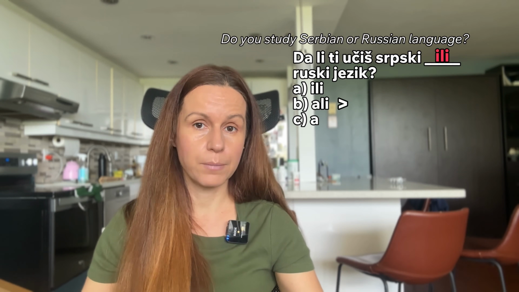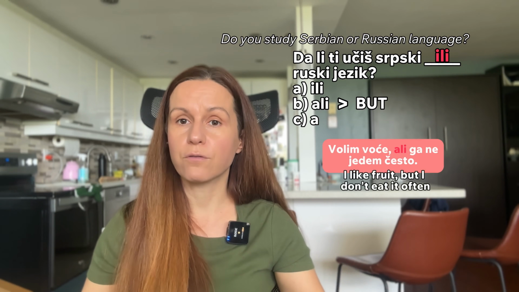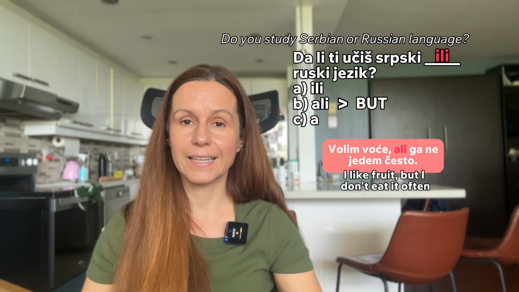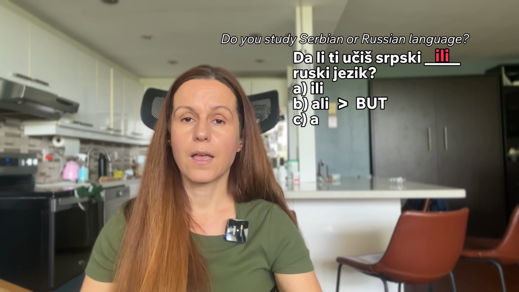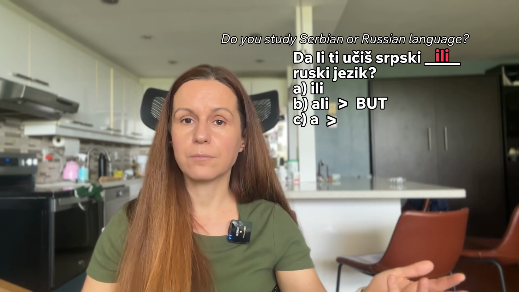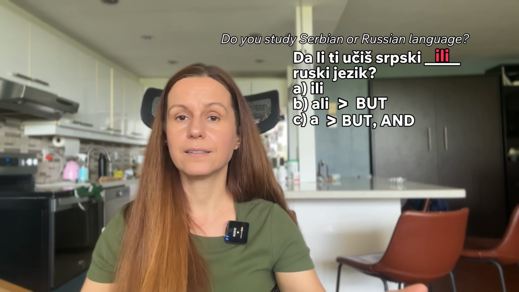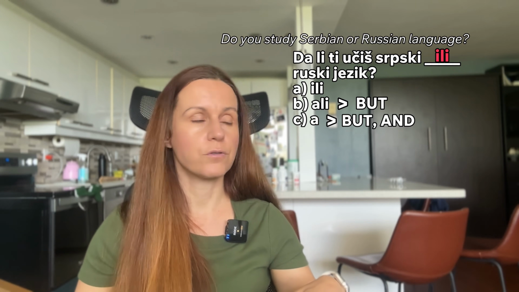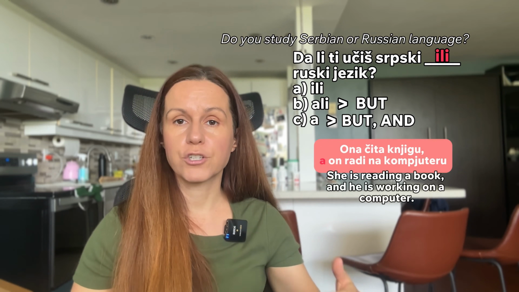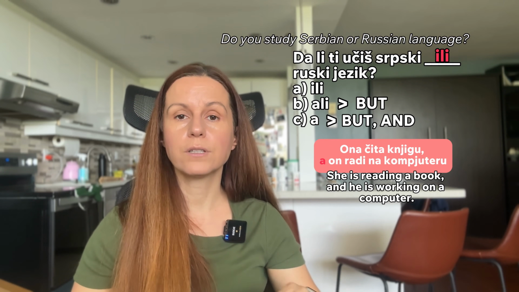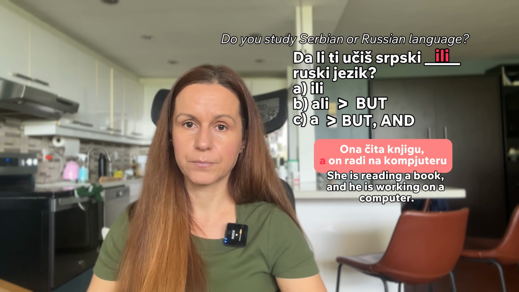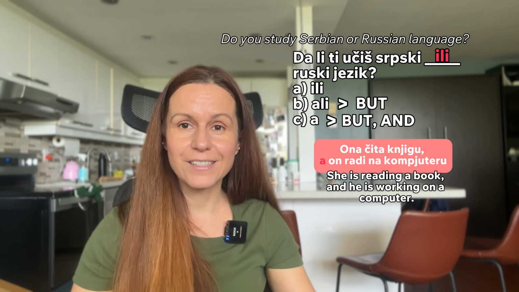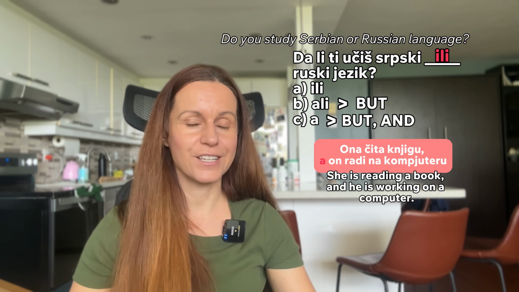Ali means but. For example, volim voće, ali ga ne jedem često. And connector a can mean both but and sometimes. So for example, we can say ona čita knjigu, a on radi na kompjuteru. You will definitely need these three connectors for a basic conversation in Serbian.